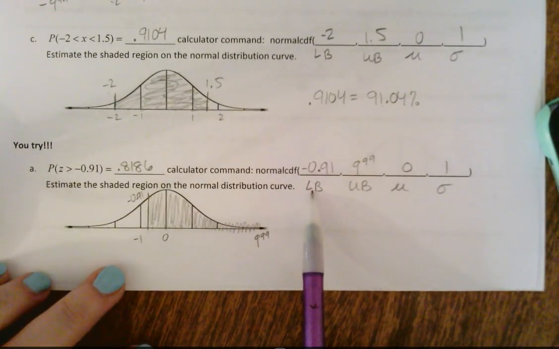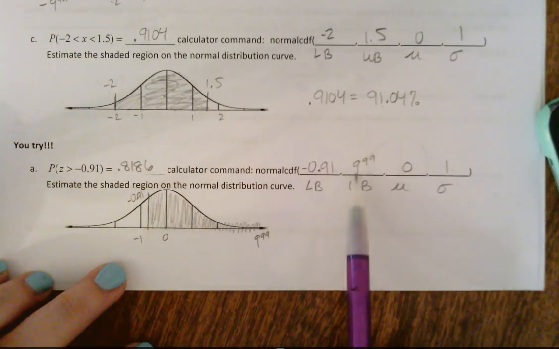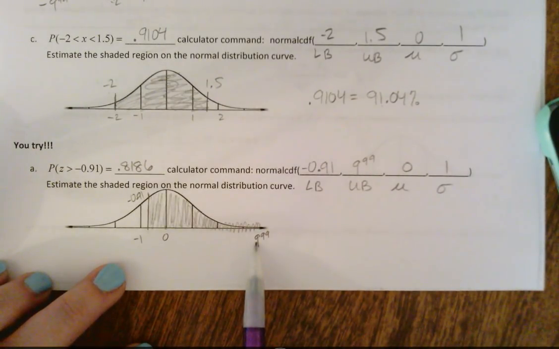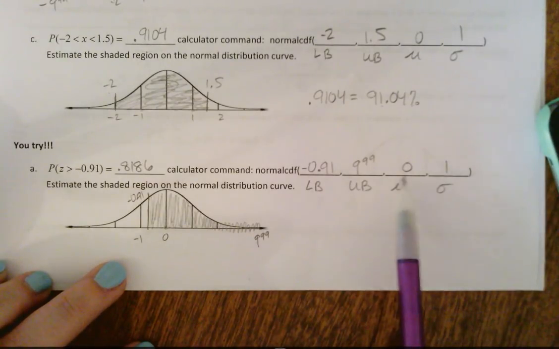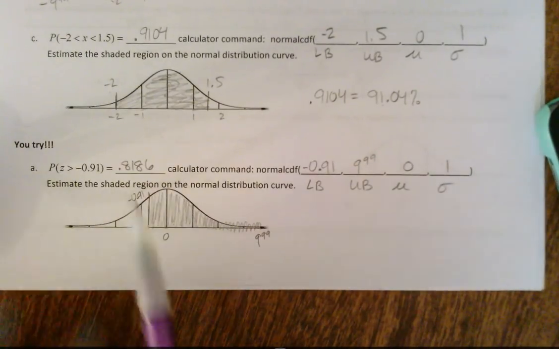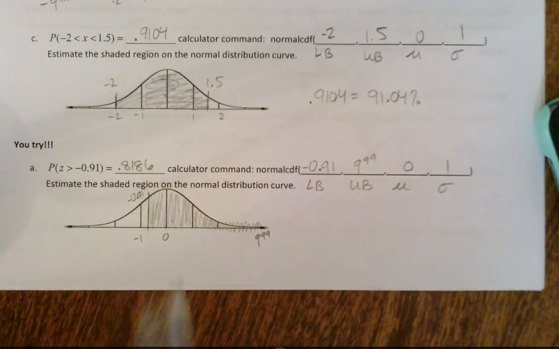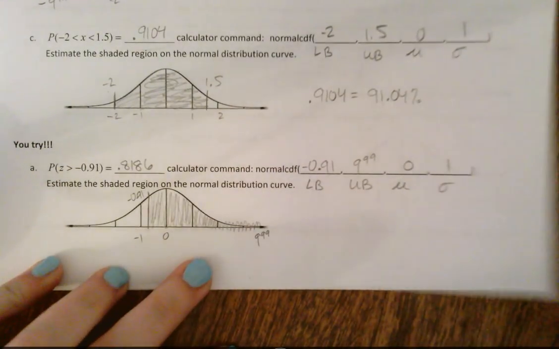Our lower boundary here was the negative 0.91. Our upper boundary was up to infinity, which we're going to use 9 to the 99 to represent. And our mean and standard deviation do not change. We should have gotten a probability of 0.8186, which is about 81%. Okay, moving on.